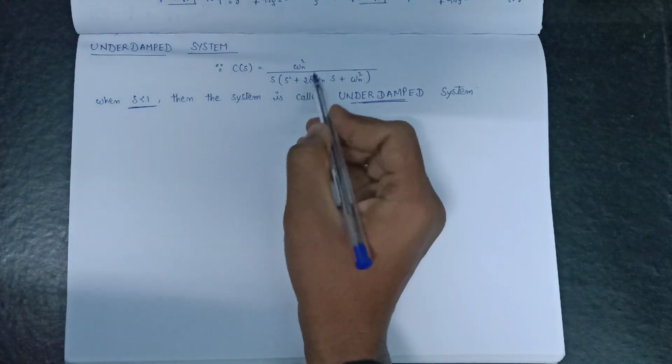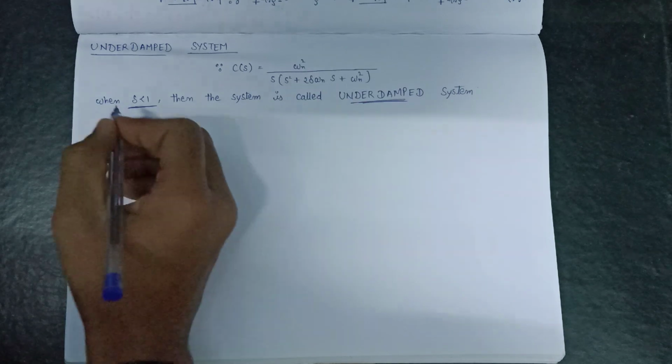So to draw the time response, we have to first do the partial fraction of this expression.